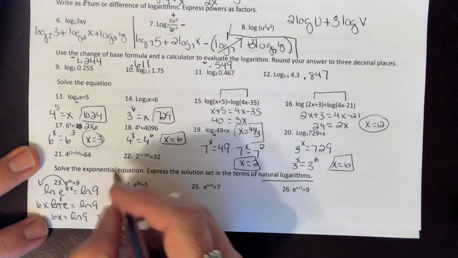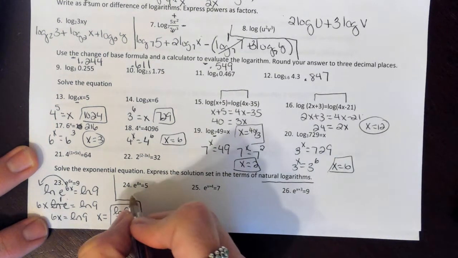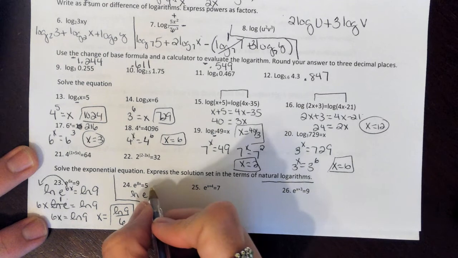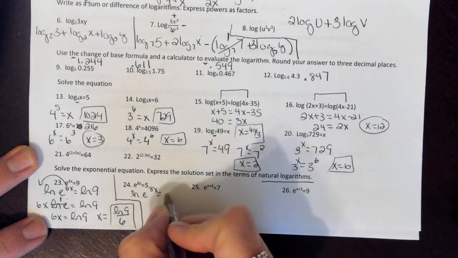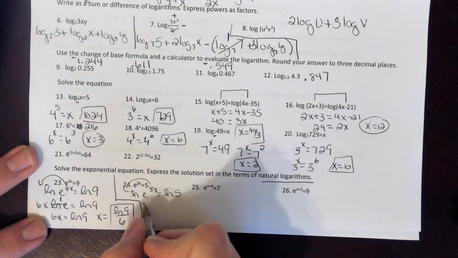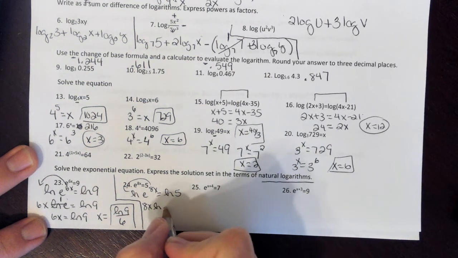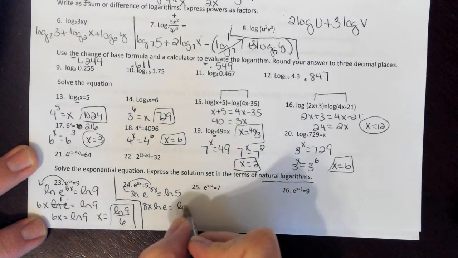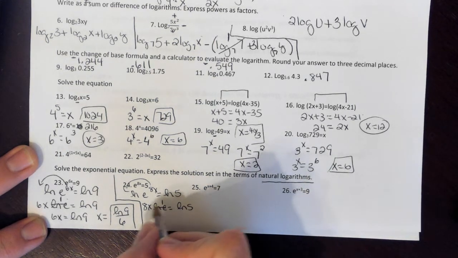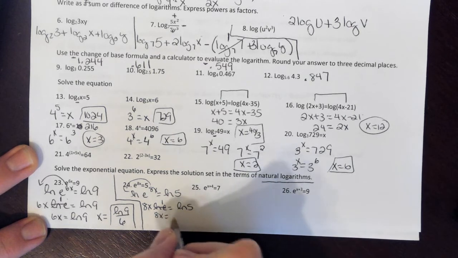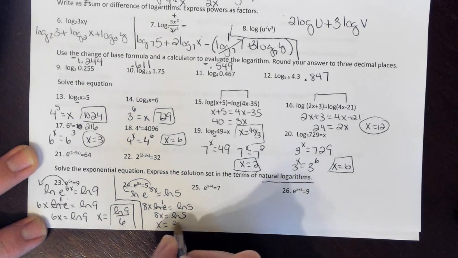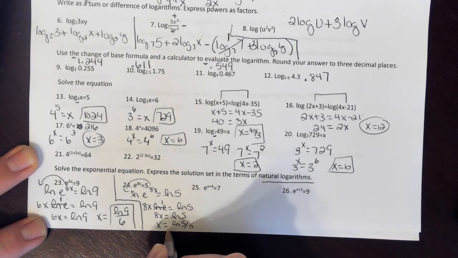All right, now we're going to do 24. Same thing. So we're going to write down the natural log of e to the 8x equals the natural log of 5. We're going to bring that 8x out front. So 8x natural log of e equals the natural log of 5. Natural log of e is 1. 1 times 8x is 8x. To get x by itself, I'm going to divide the natural log of 5 by 8, and I'm going to leave it just like that.